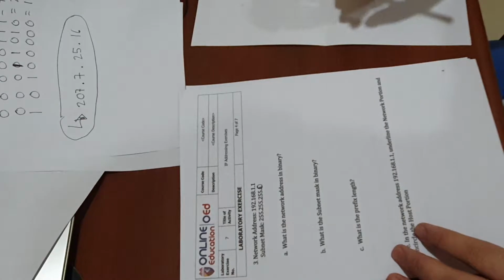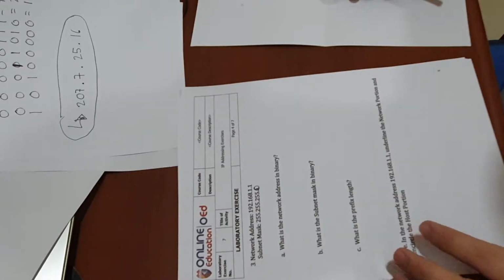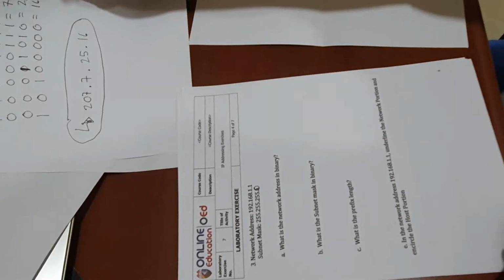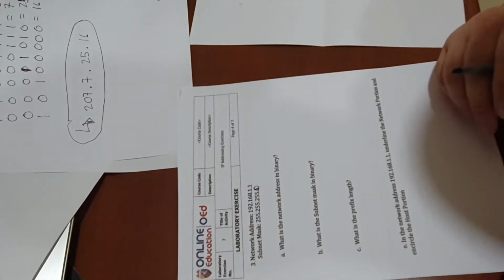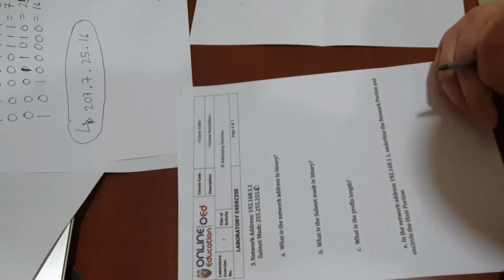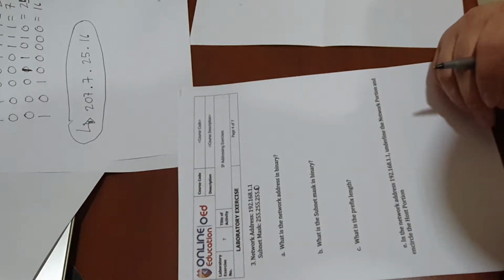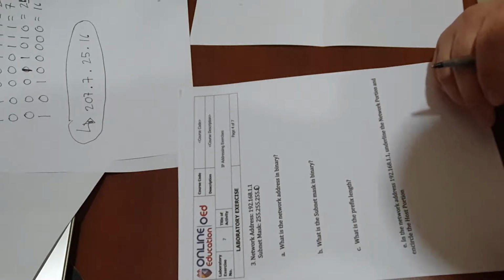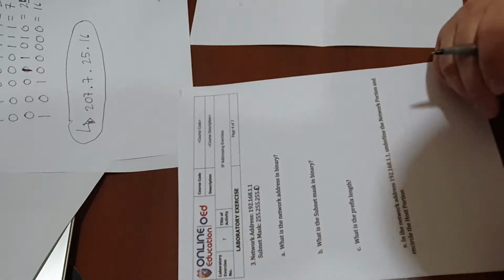Okay, so letter A, what is the network address in binary? I think we solved this before. Oh, so this is a network address and not an IP address.